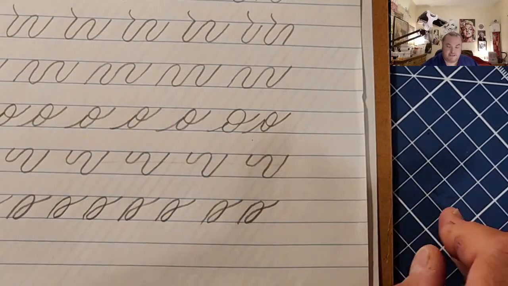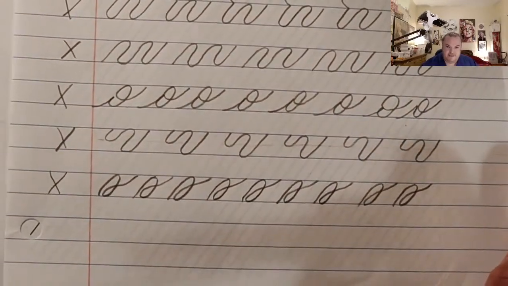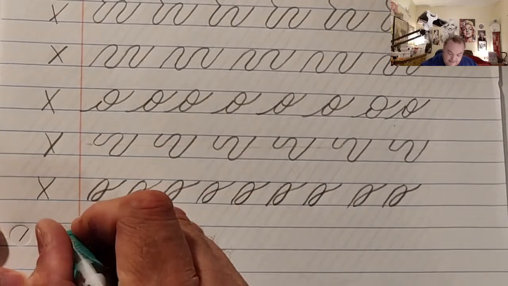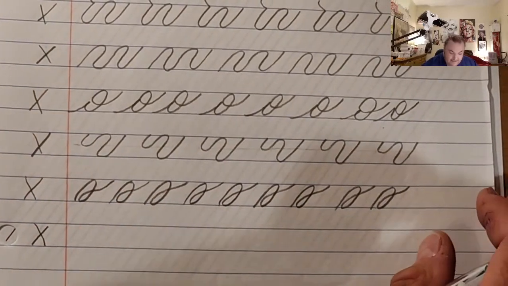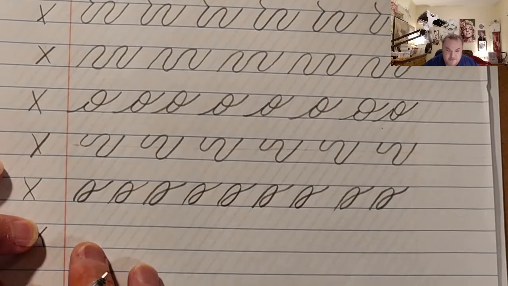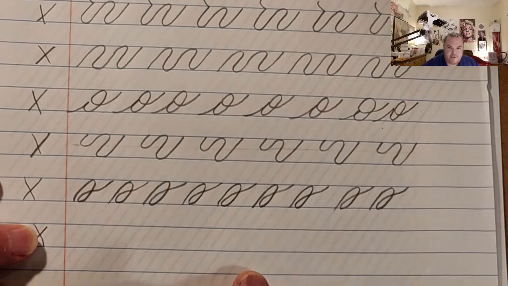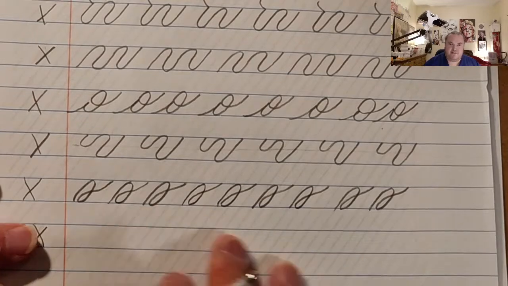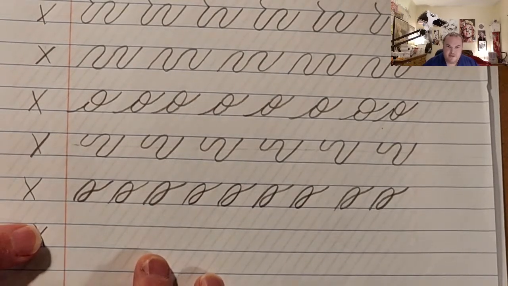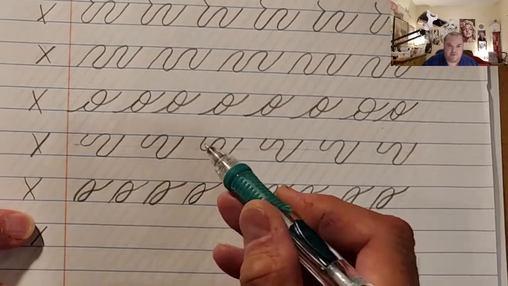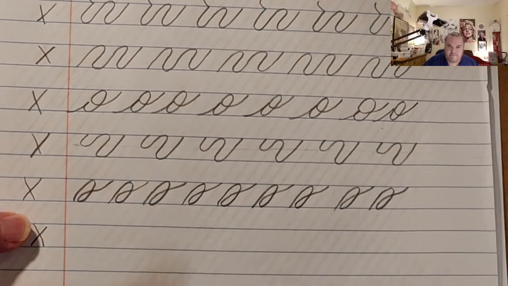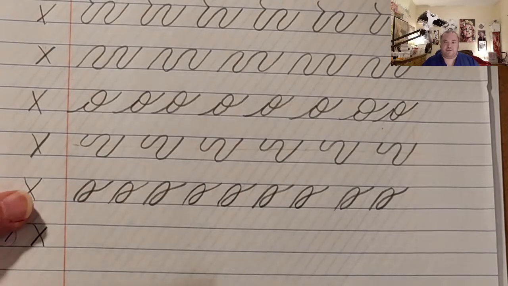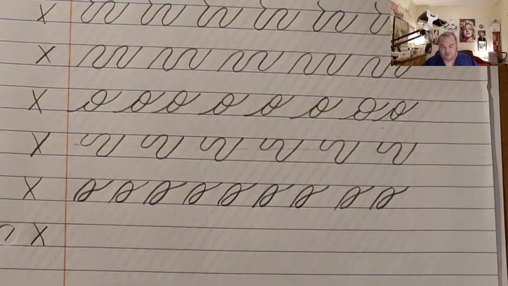Alright, so the next one that we're going to learn is the letter X. So drop 2 down, mark off your X height. Now you see how each of these little parallelograms are even to each other. And you see that each one of these strokes we've been doing inside of each of those parallelograms. Well, this time we're going to break the rules.